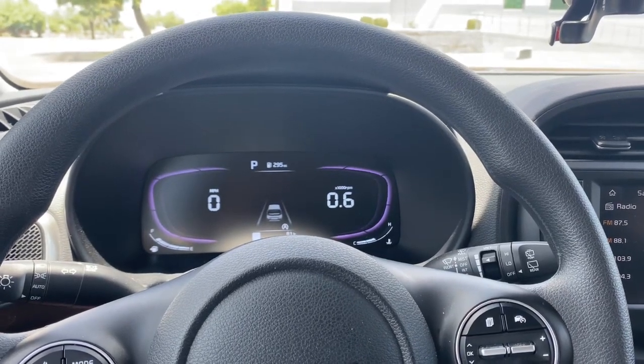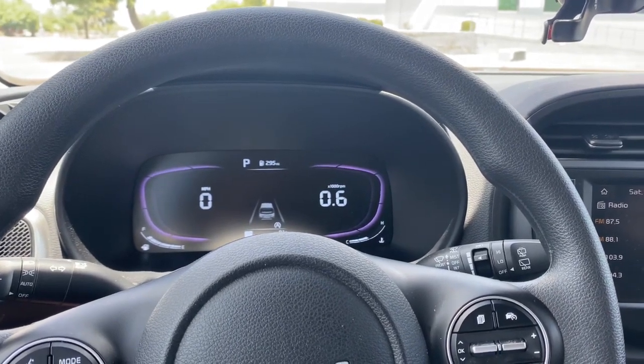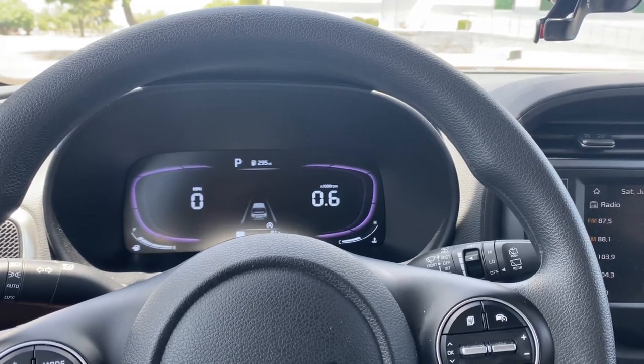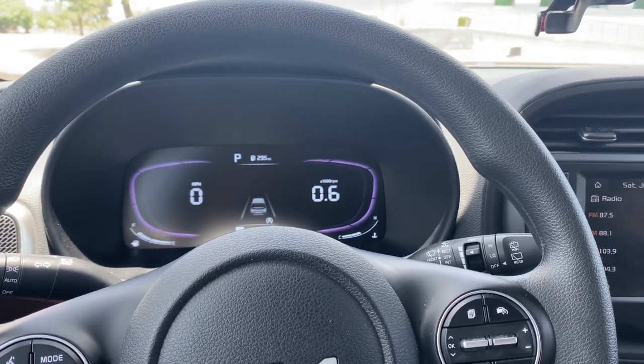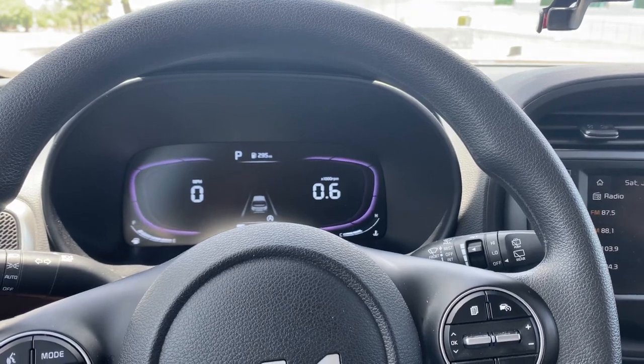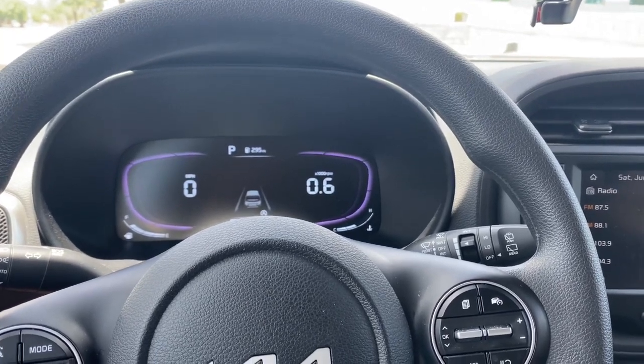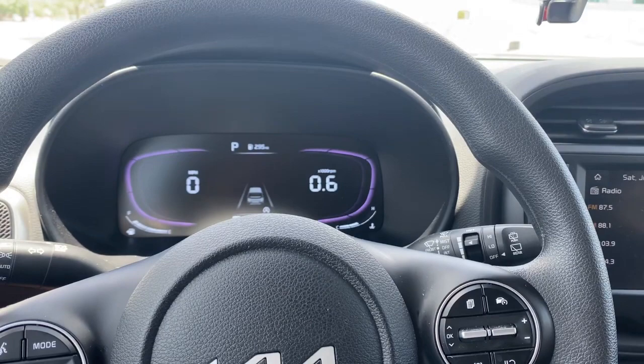YouTube. In this video, we will discuss how to switch between the different drive modes on the Kia Soul. You probably arrived to this video because you see a drive mode is activated on your instrument cluster and you may want to turn it off or turn it back to normal. I'm going to help you do that.